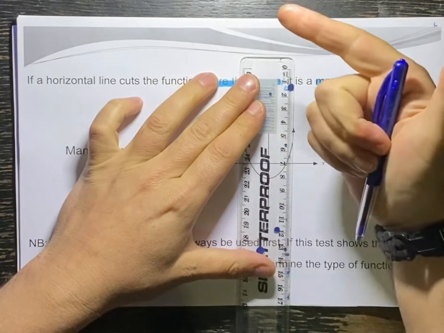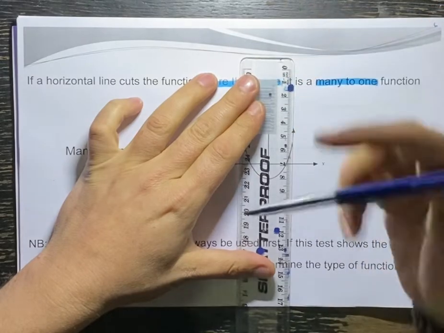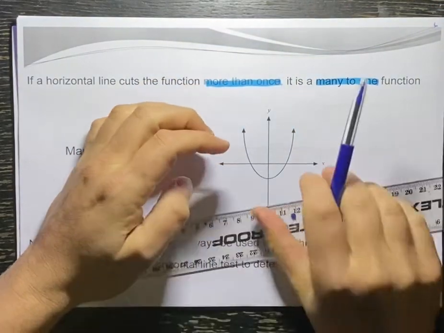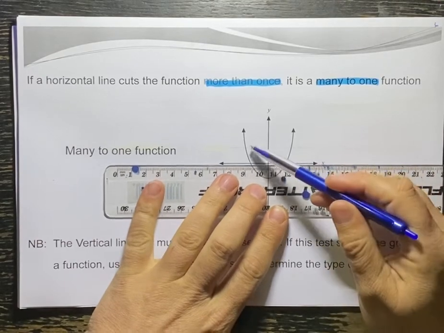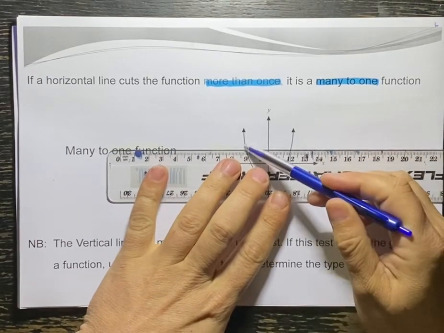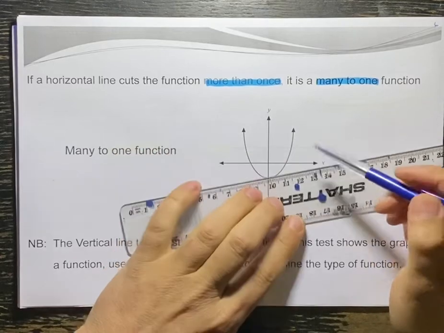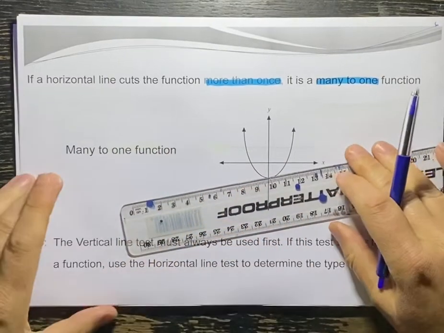But now which type of function? A one-to-one or a many-to-one? Horizontal line, and now you can see that it's cutting the graph at 2 points. There and there, there and there, there and there. So this is a many-to-one function.